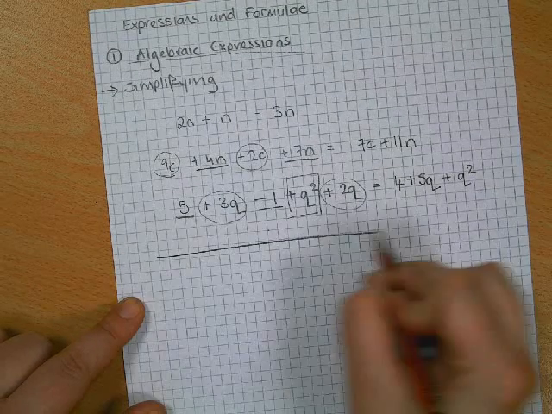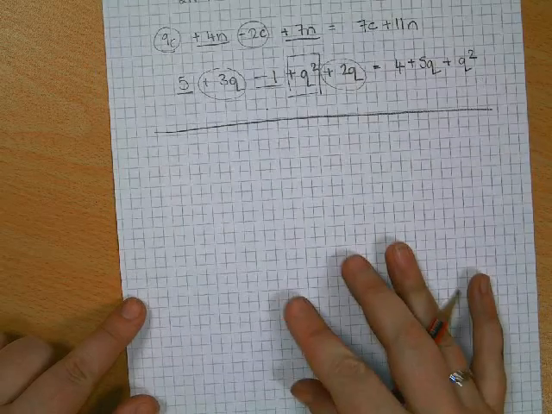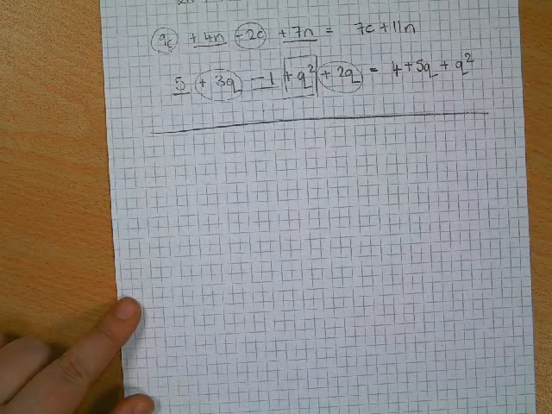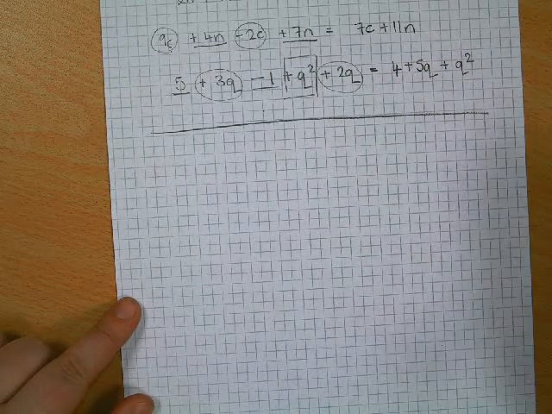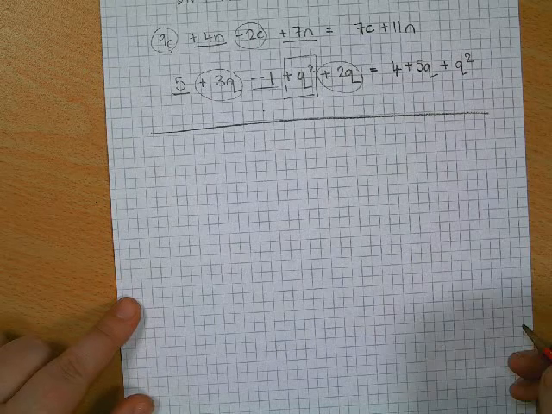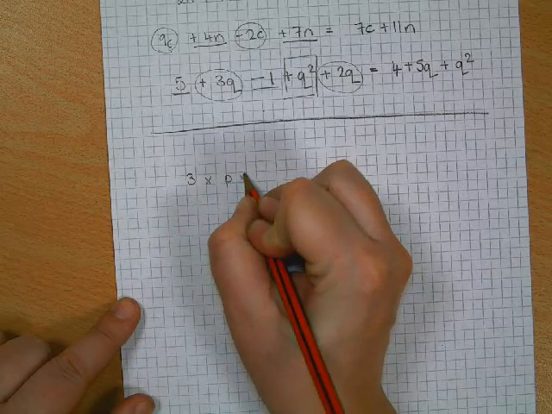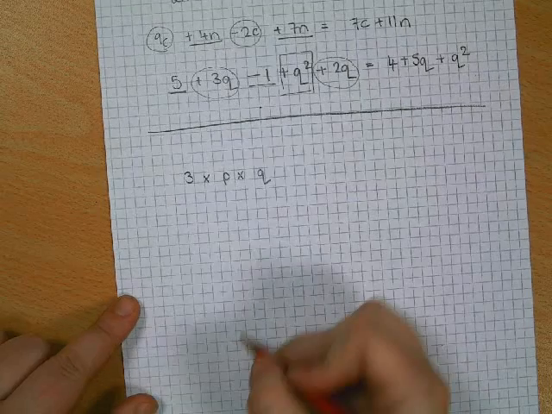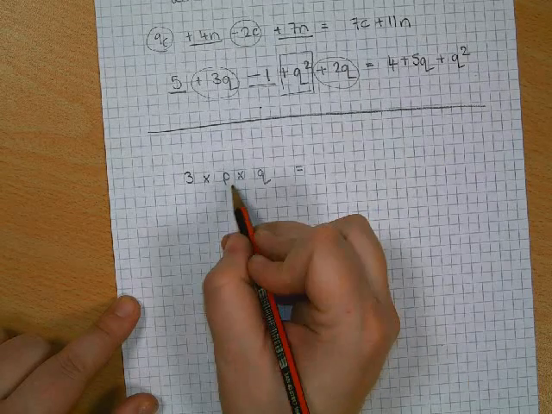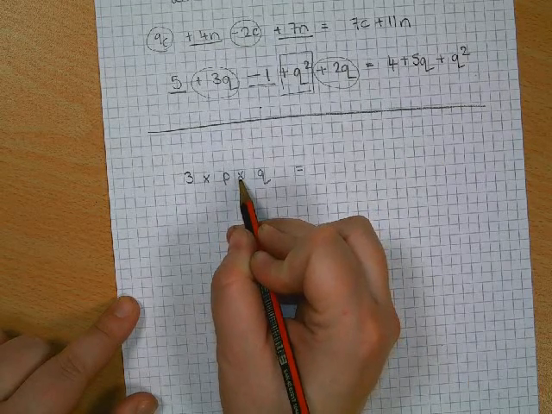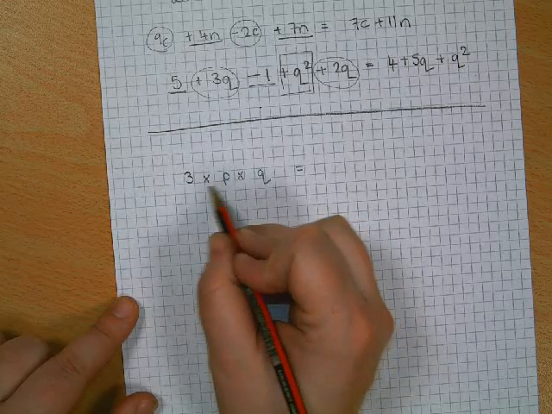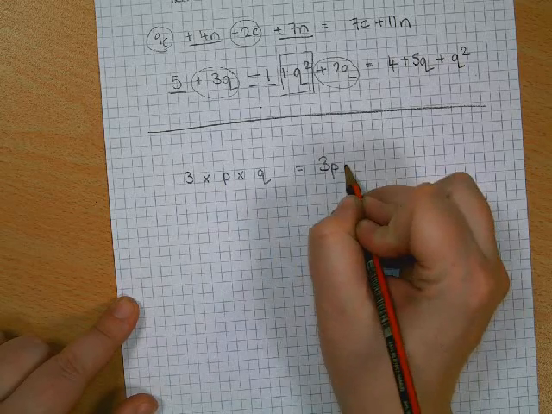The other type of simplifying that we might have to do is simplifying multiplication of terms. So for example, if we had to simplify something like 3 times p times q, in maths, we don't like writing multiply signs between things. If two things are going to be multiplied, we just write them side by side. So to simplify this, we would just write 3pq.